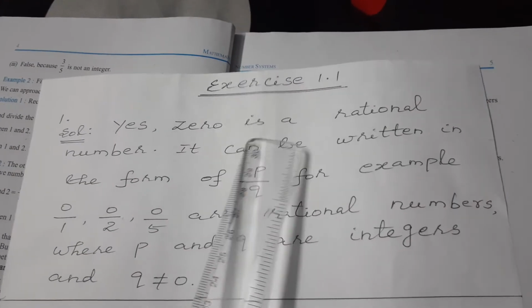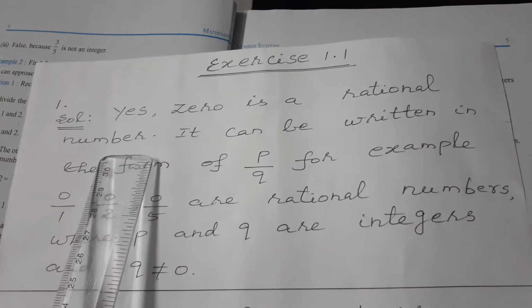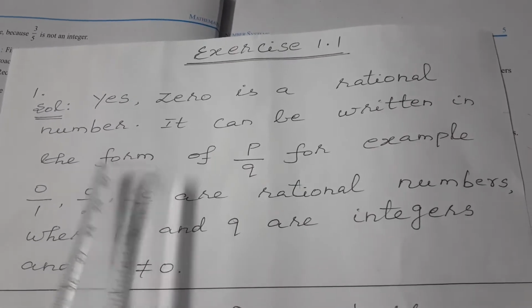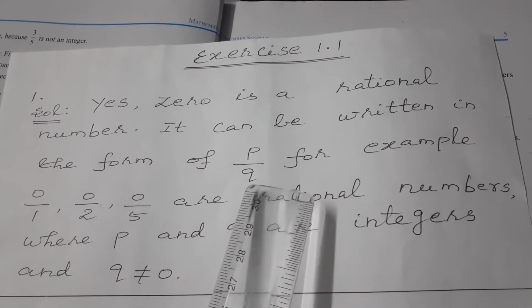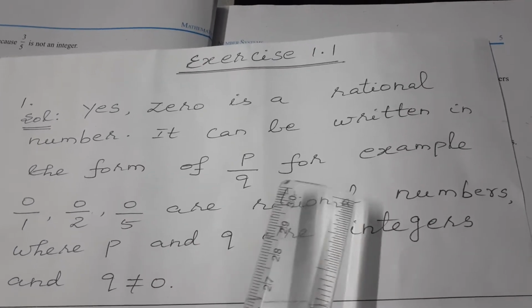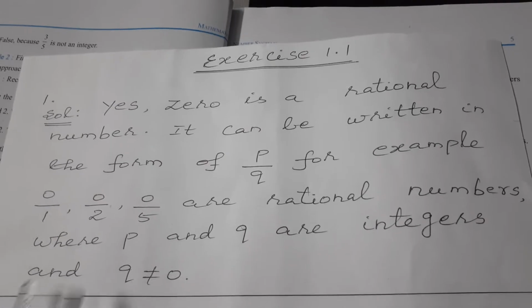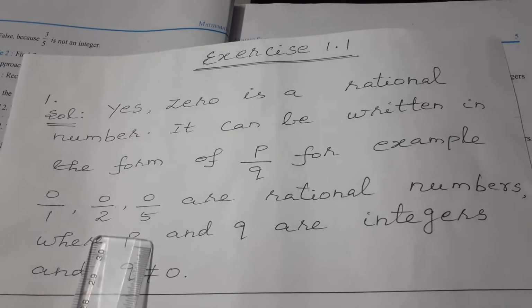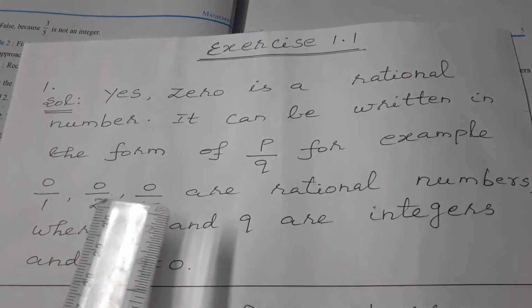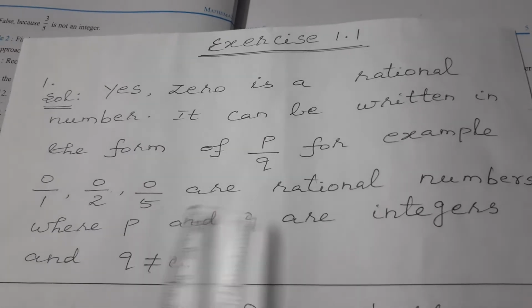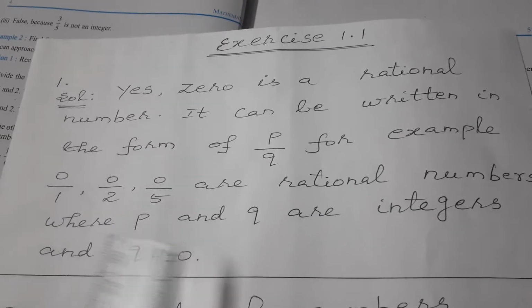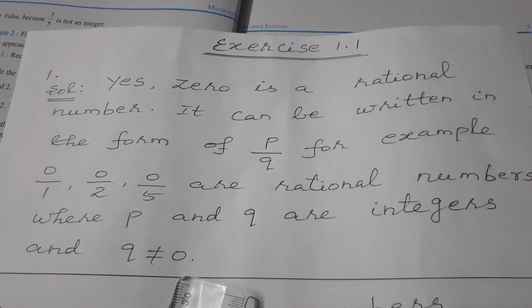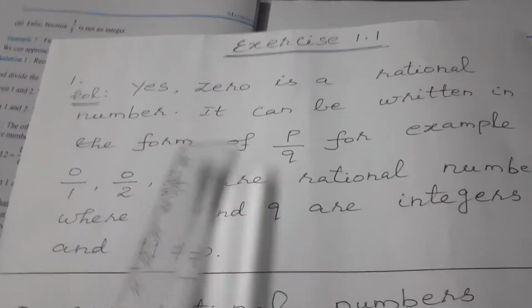Yes, 0 is a rational number, because it can be written in the form of P divided by Q. For example, 0 divided by 1, 0 divided by 2, 0 divided by 3, 0 divided by 4, 0 divided by 5. These are all rational numbers where P and Q are integers and Q is not equal to 0. This condition is satisfied here.